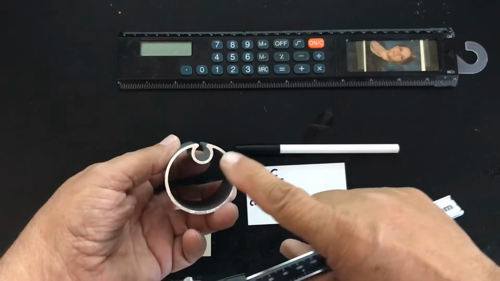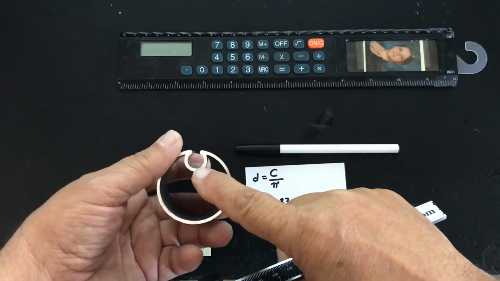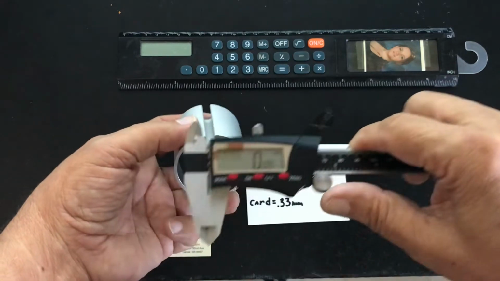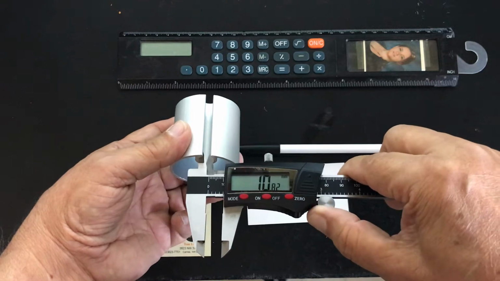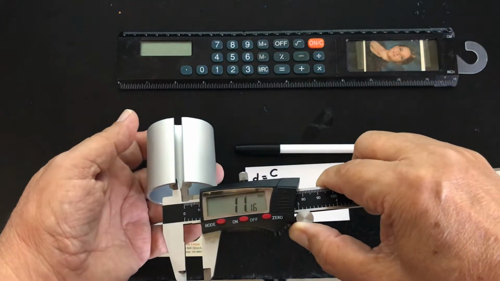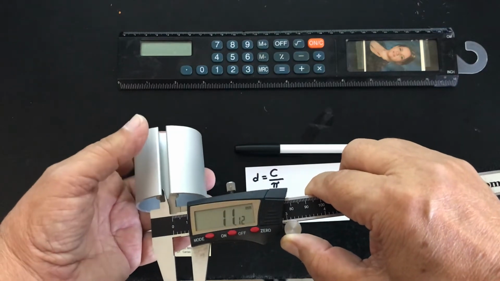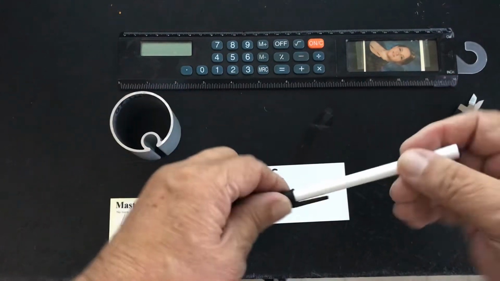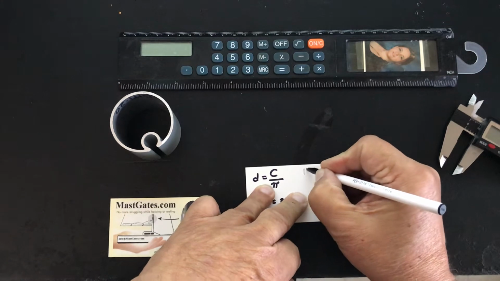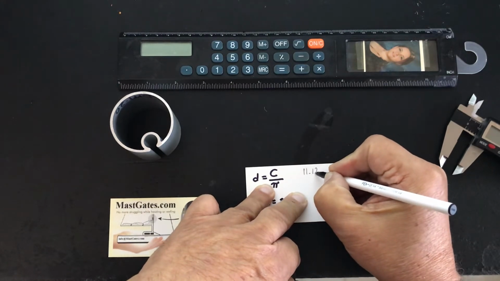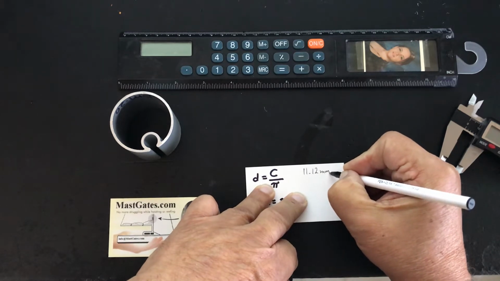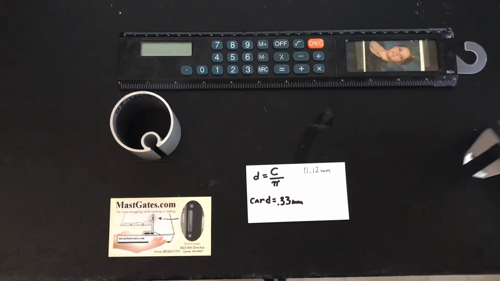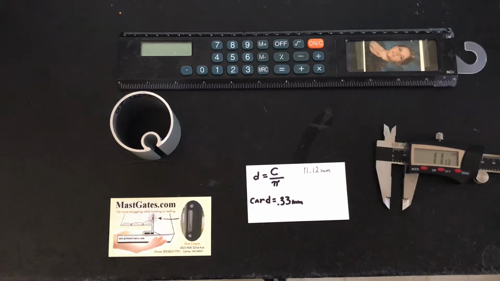But one of the hardest ones is, what is the inside diameter when you have a round or oval type shape? If your mast is down and you have access, then it's easy to use your caliper to measure across. This one happens to measure 11.12 millimeters. But when we don't have that, we'll use the math.